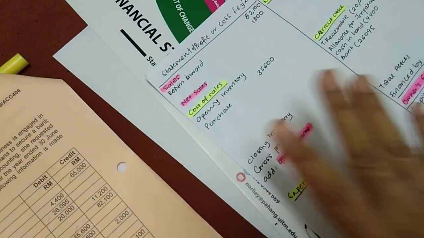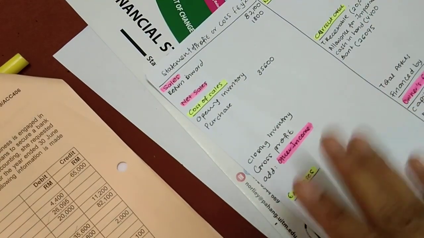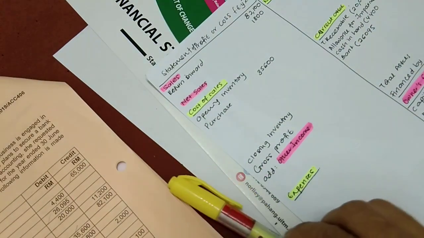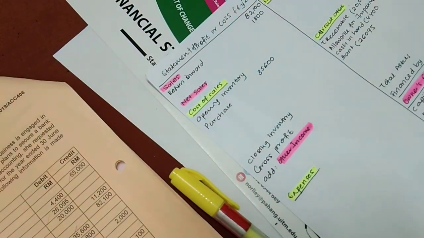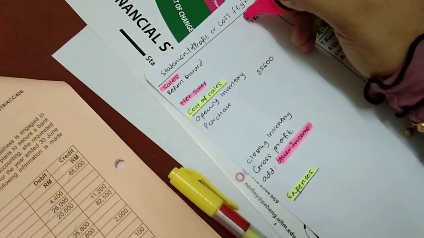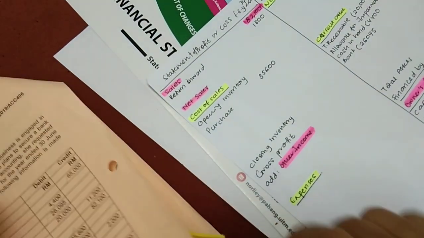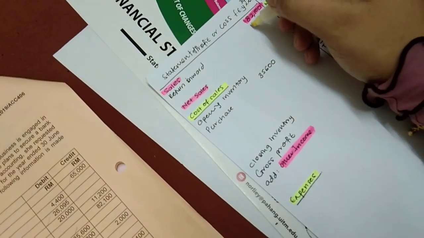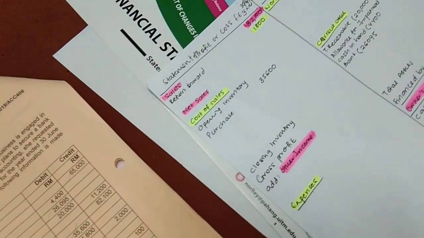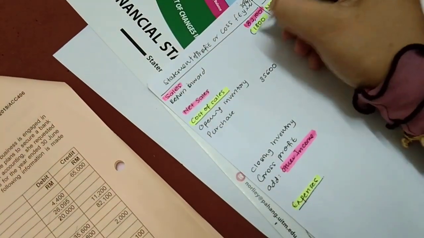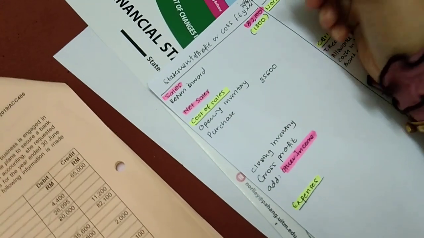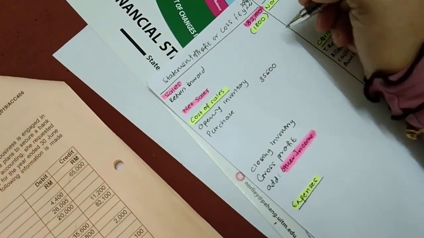Since we already have the debit and credit colors, we are going to stick to the colors. We know that sales is a credit, so you can highlight the credit color for the sales, whereas return inward is a debit. Debit means this reduces, so you have to minus. You can use brackets to show that this return inward will reduce the sales.